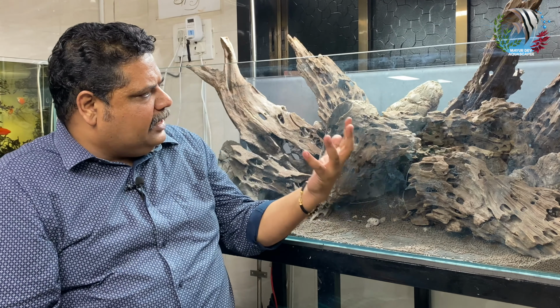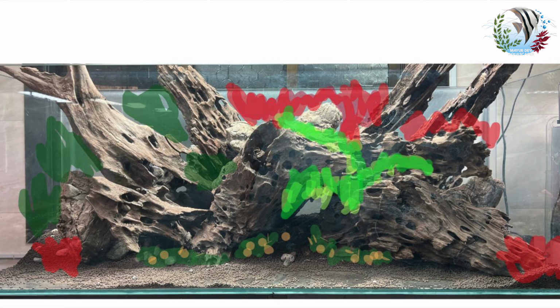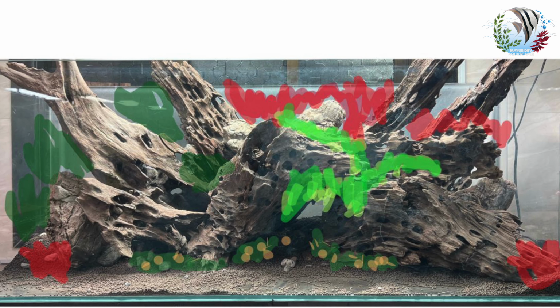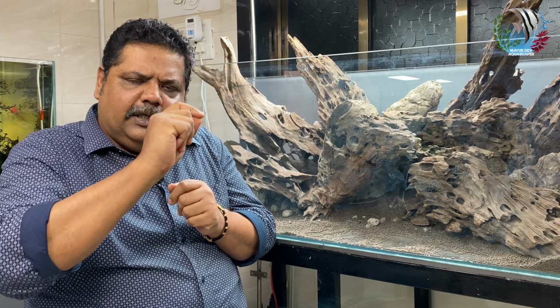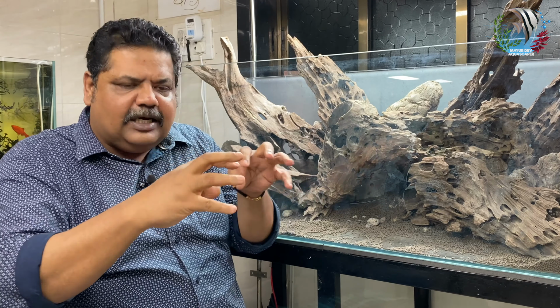Again, it goes back to the drawing board. You take a picture of this aquarium or your aquascape and color it. Use a color pencil, crayon, anything from home, your kid sister, your child. Pick up a few colors and color it. And see, oh, okay, these are the colors that look beautiful.